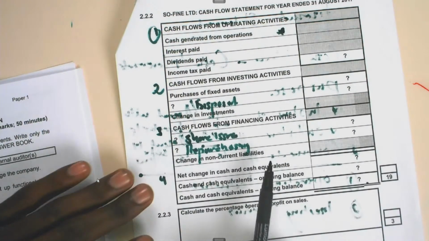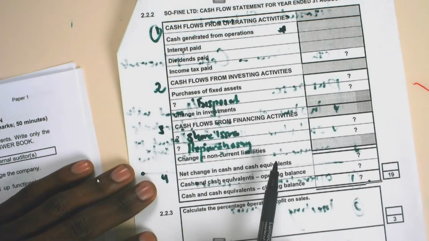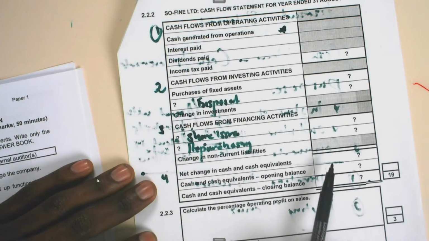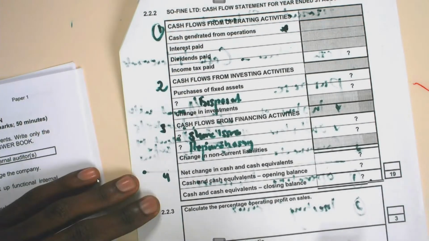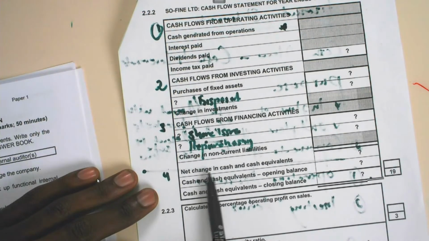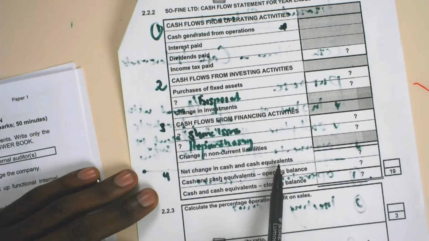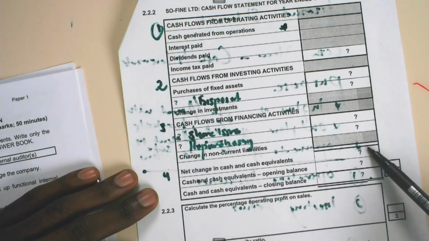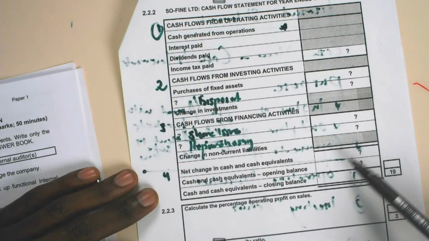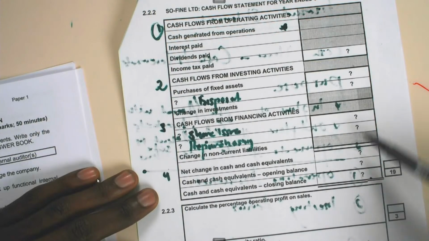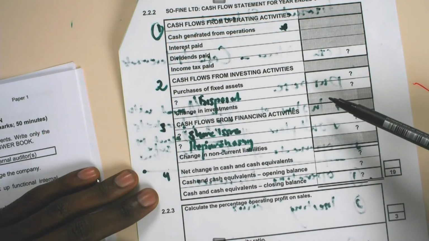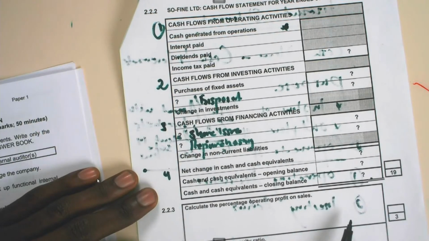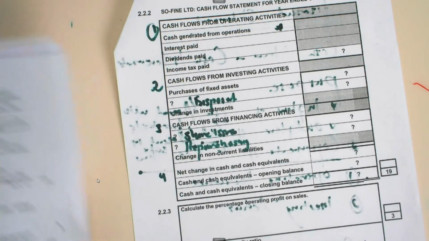We can calculate the change so that we can know whether we have paid a loan or obtained a loan as well. Now, on the last component, which is net change in cash and cash equivalent, we were expected to calculate the balance at the beginning, the balance at the end, as well as the net change in cash and cash equivalent. So we are going to do all those questions because I want you to understand the whole part of the cash flow. Now let's start.